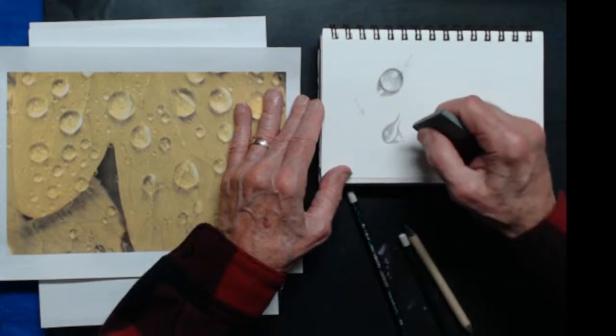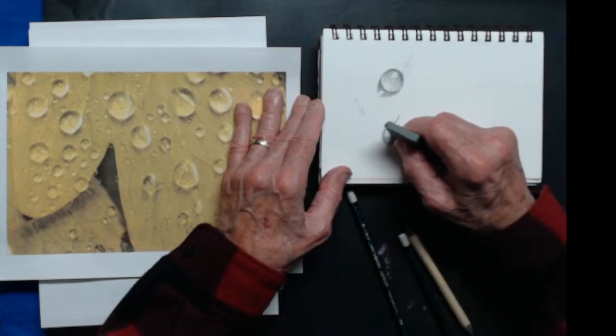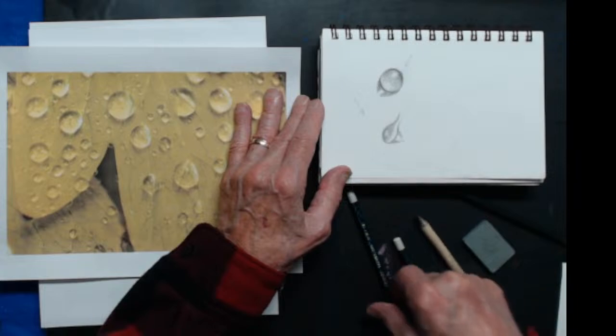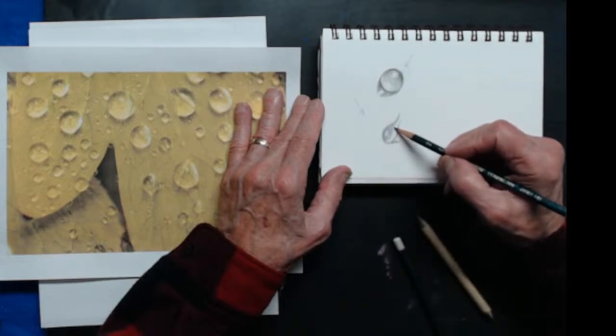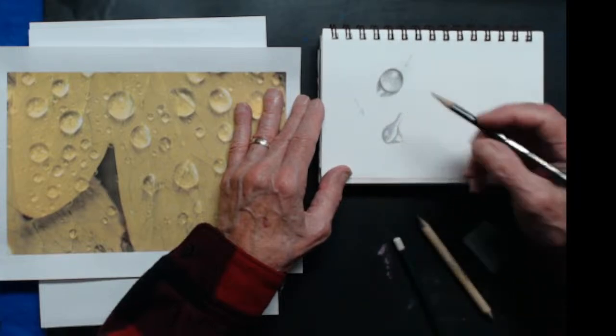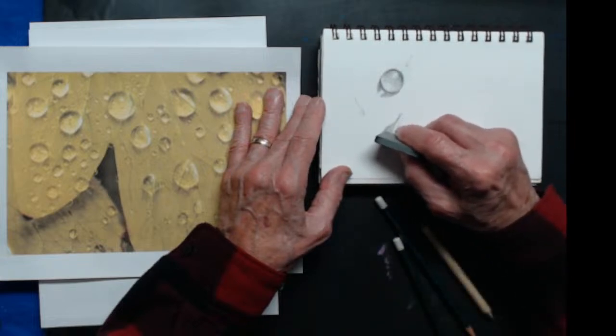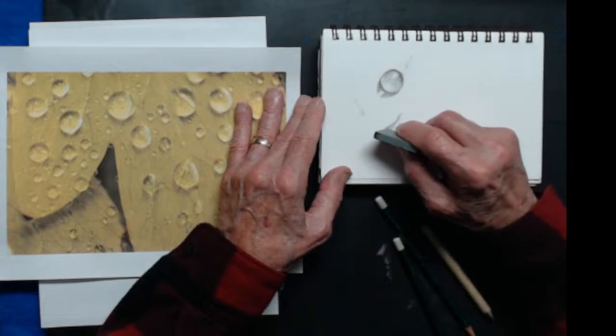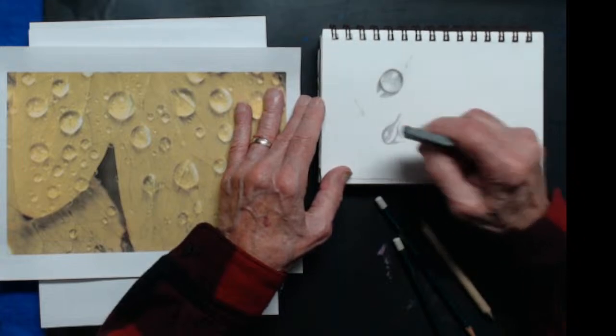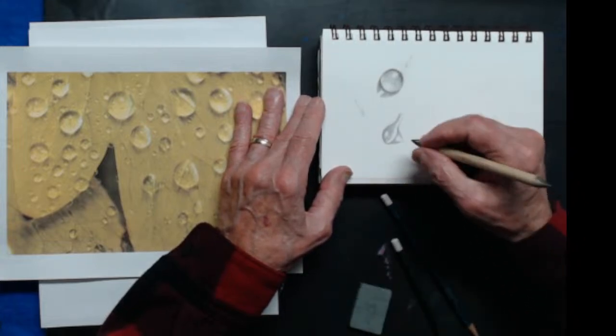And what I'll do is I'll take a little bit of that off and come down with the HB. Okay, and then I'm going to use the eraser to take out a little bit more, to get a little lighter there in the reflection or in the highlight. There, that's better.